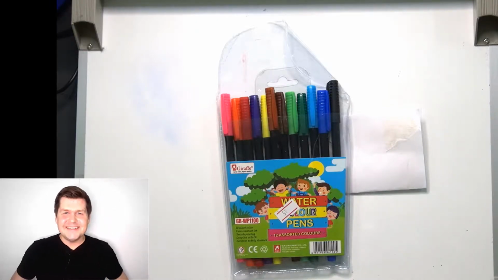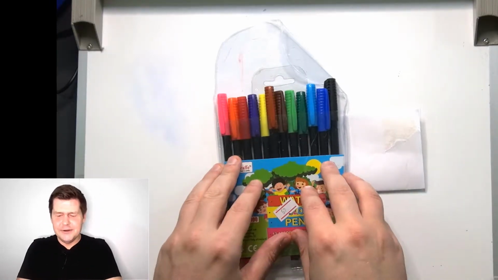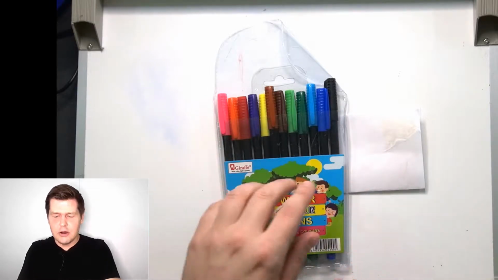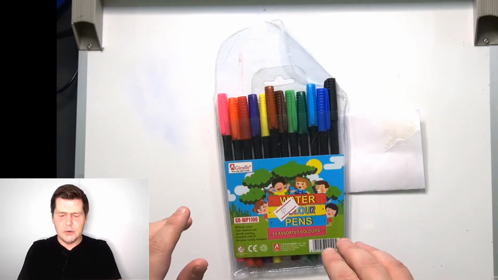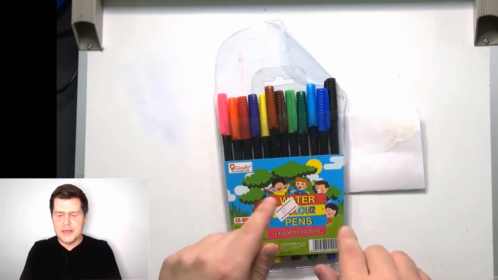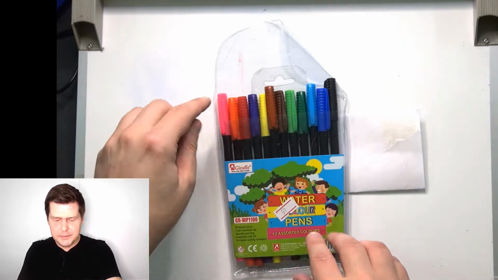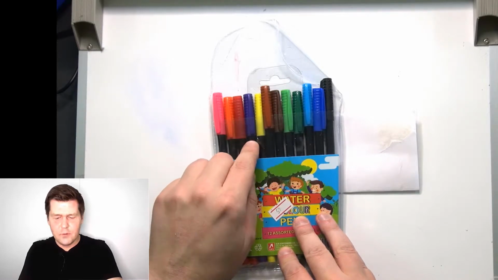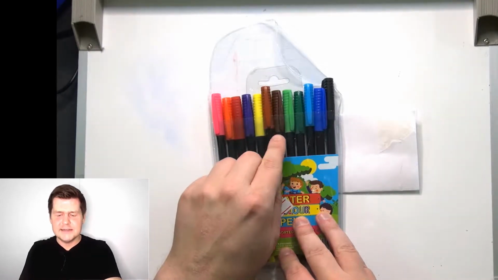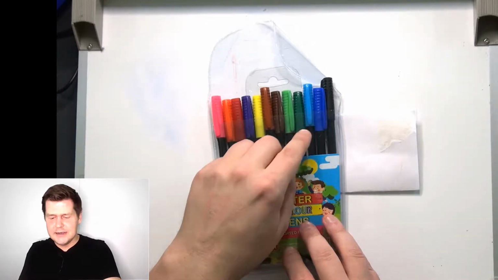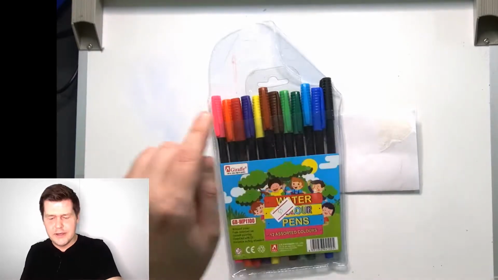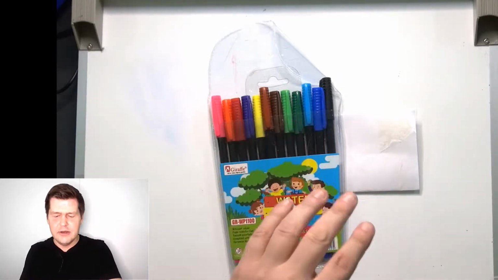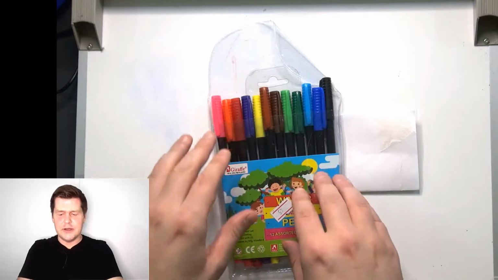Hi everyone. Today I have some pens here, and these pens are all different colors. So let's count and see how many pens are here. Well, there's 1, 2, 3, 4, 5, 6, 7, 8, 9, 10, 11, 12. So there's 12 pens here, and they are all different colors.